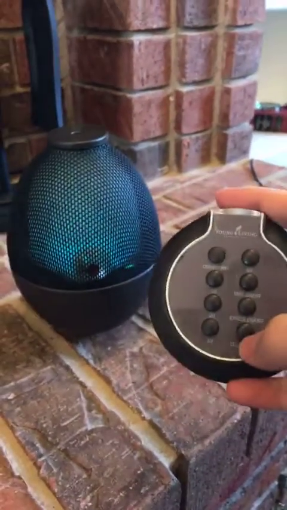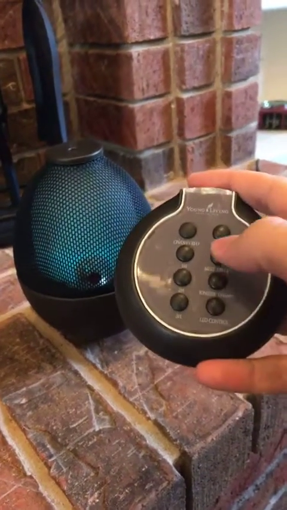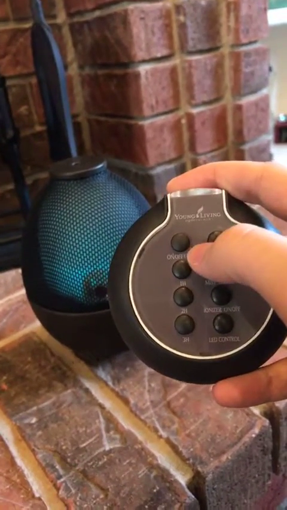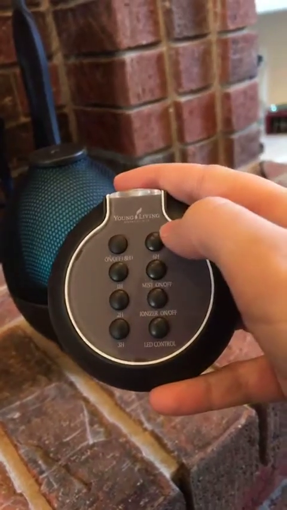So it comes with a remote. Only the Aria and the Rainstone come with a remote. It has a 1-hour setting, a 2-hour, a 3-hour. The on-off button automatically keeps it on 8-hour. There's also a 6-hour setting.